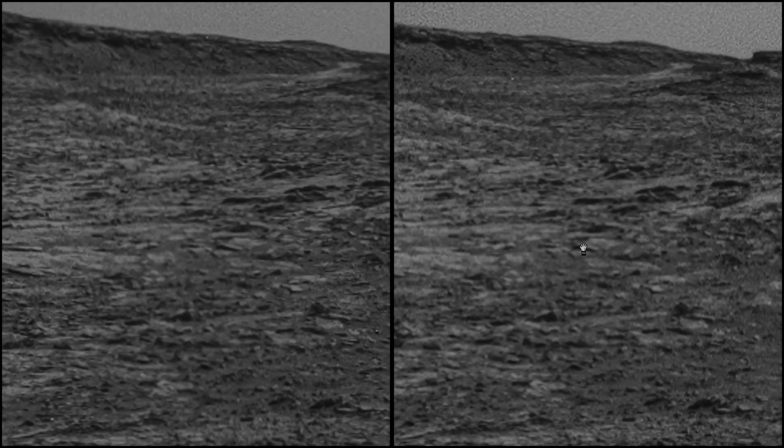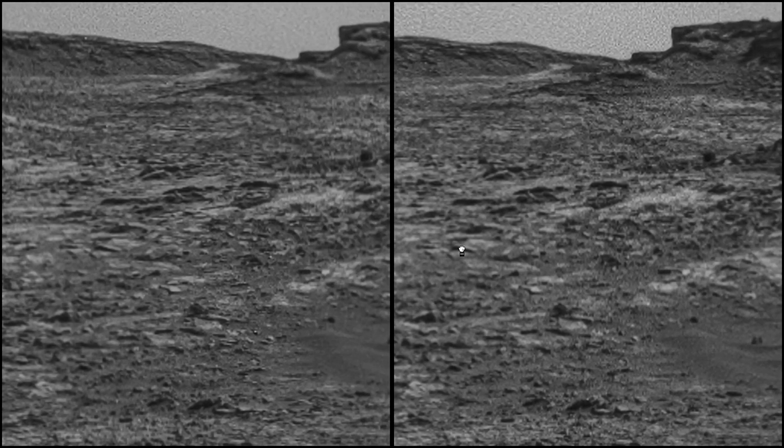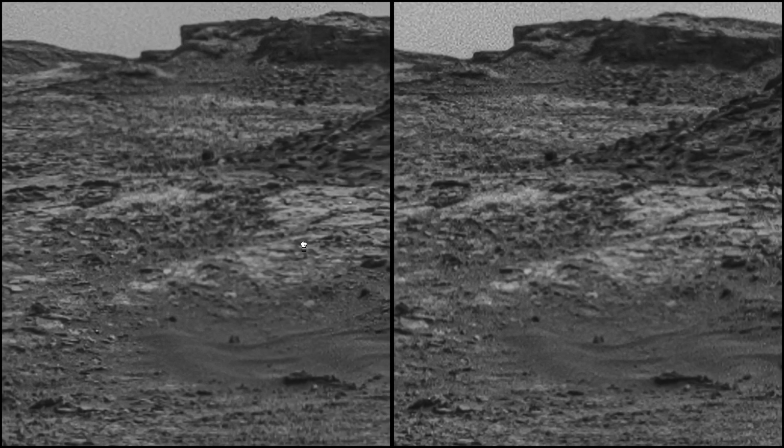So I'll give you a pan through. This is the original image with the M.E.T.A.D.E.X process applied.